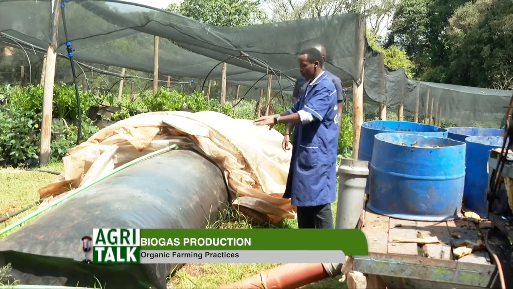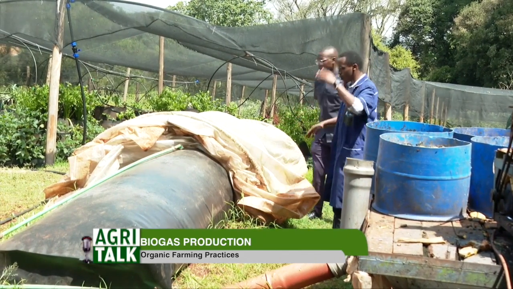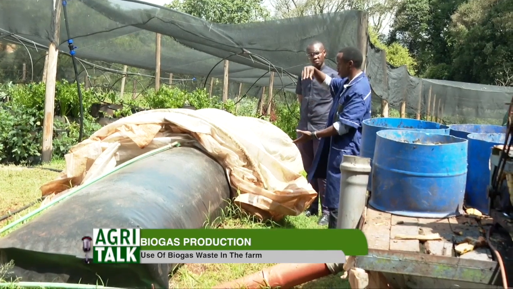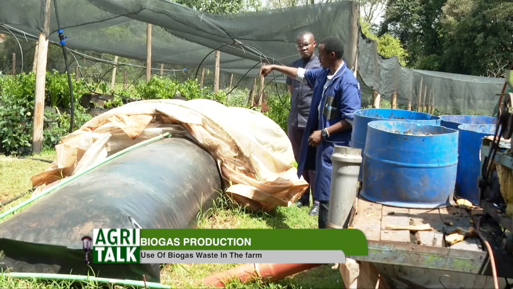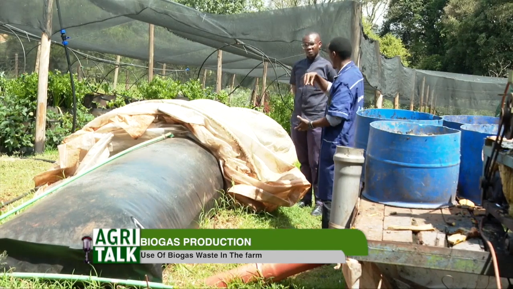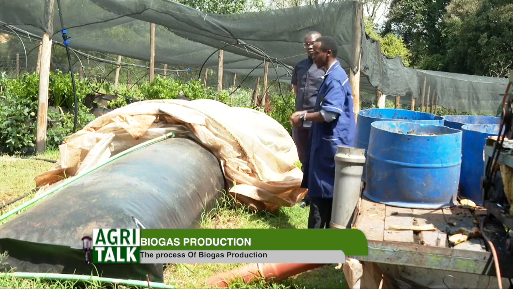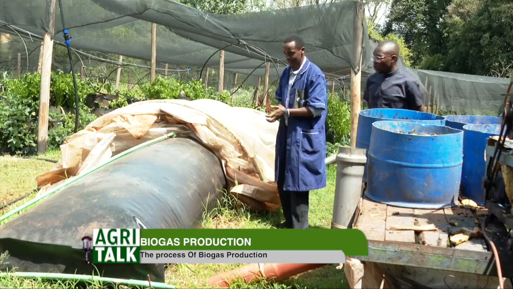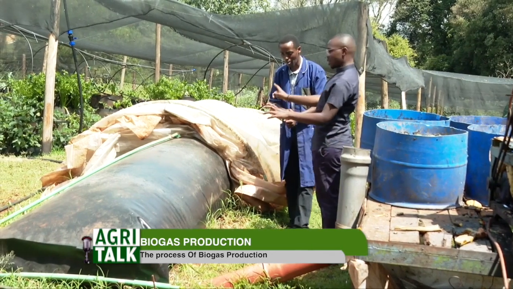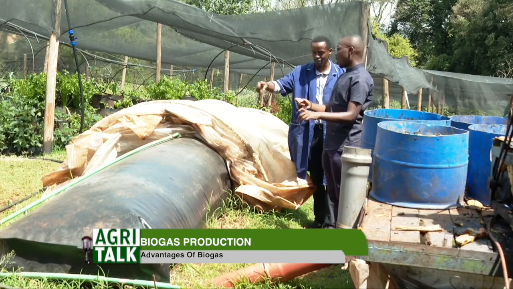Yeah, so this digester is pillow shaped. You can imagine a pillow, the highest point is usually at the middle. So that's the point where we tap the gas from, right at the middle. And then the gas goes straight to the kitchen. So this is what gets the gas out. This is the gas line.